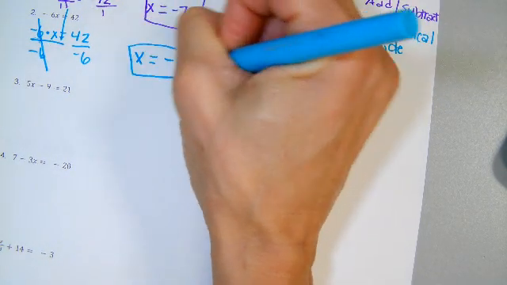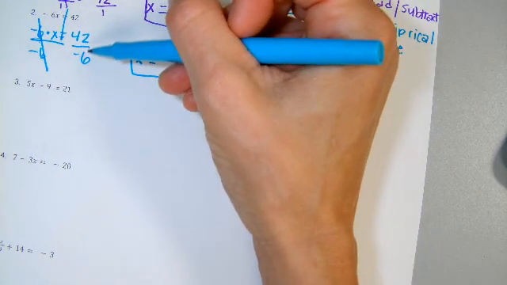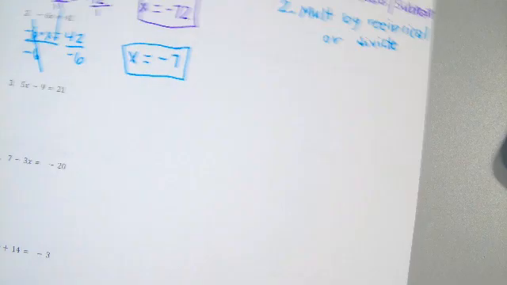Be very careful with your positives and negatives here. Remember, if you have a positive divided by a negative or a negative divided by a positive, we're going to end up with a negative answer.